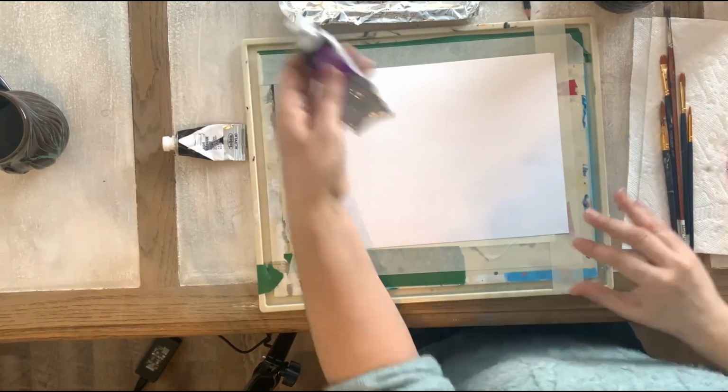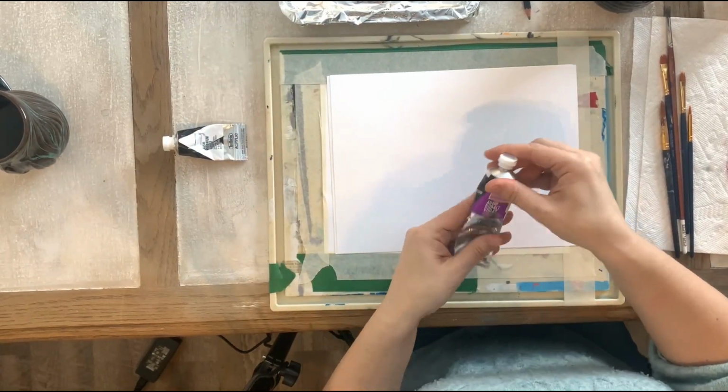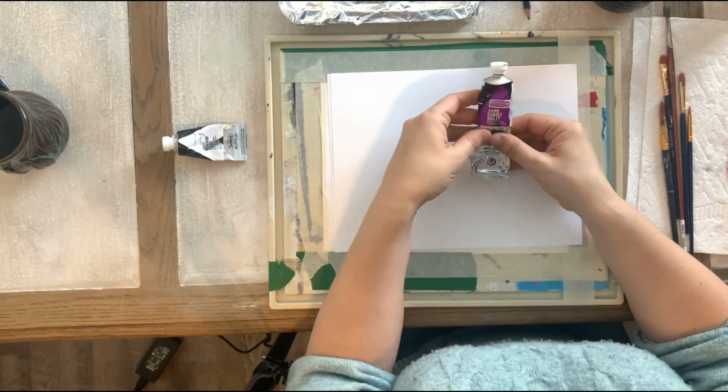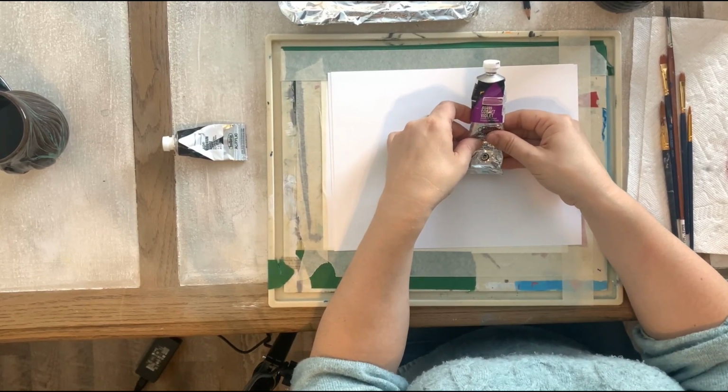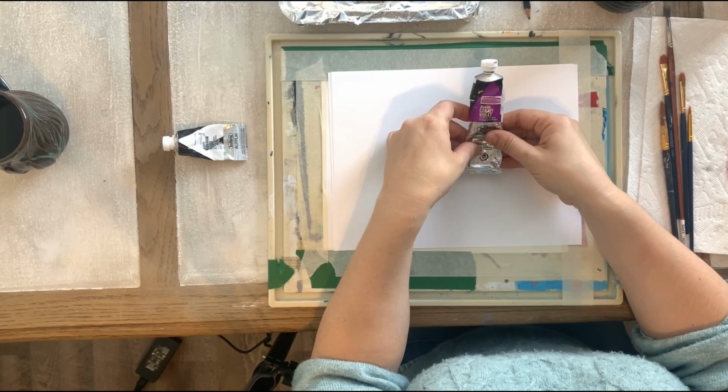So today I'm going to be using purple myself. We all know I like purple. So I want you guys to pick whatever color you want. Go with your favorite color today and let's see what we can create.